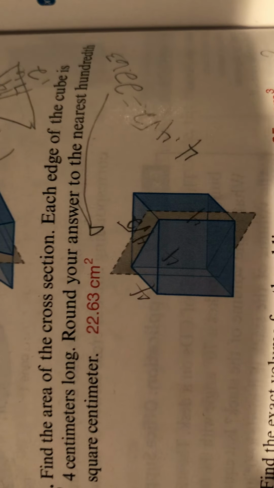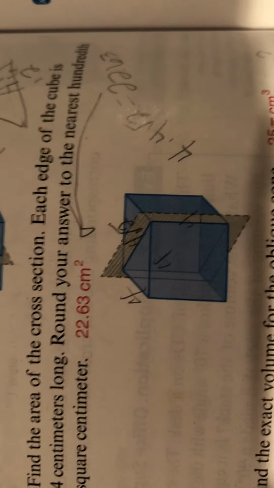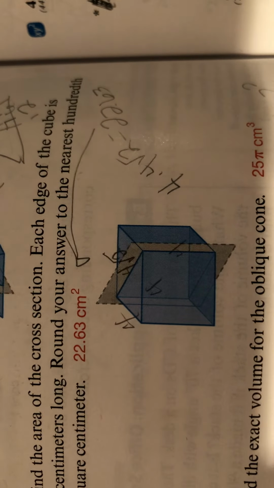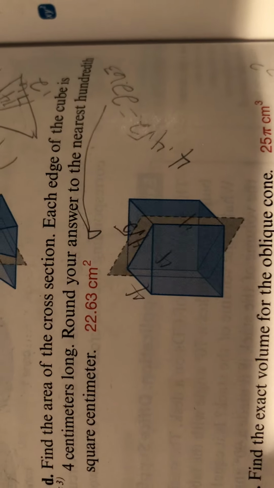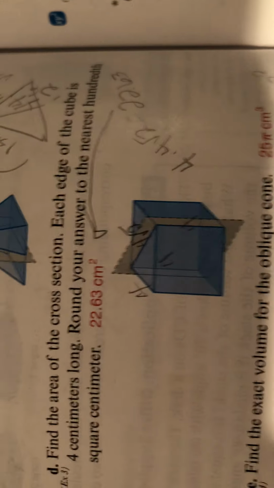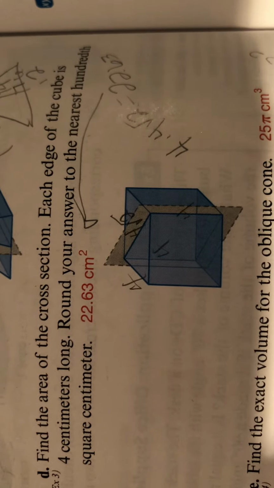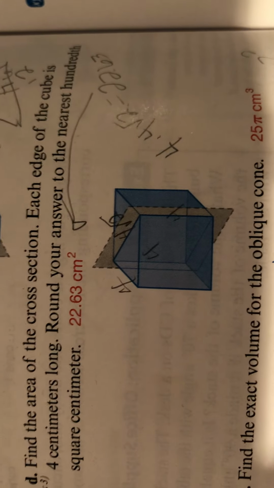You see how the cross section is going through diagonally. So we have to be very careful with that. It's still rectangular because that is a prism. And I told you if they're perpendicular to the base, it makes a rectangular shape, not necessarily square. That's why I said rectangular. This is a cube. And notice how I've drawn on the cube and I've put 4, 4 because it tells us each edge is 4 and 4.